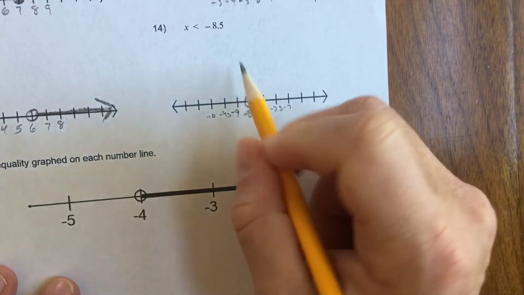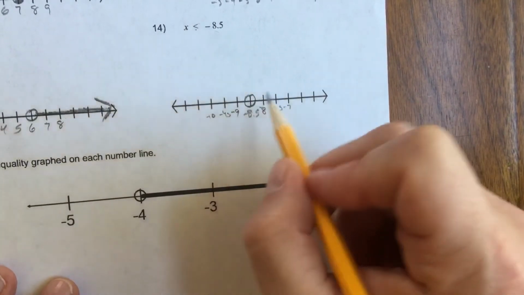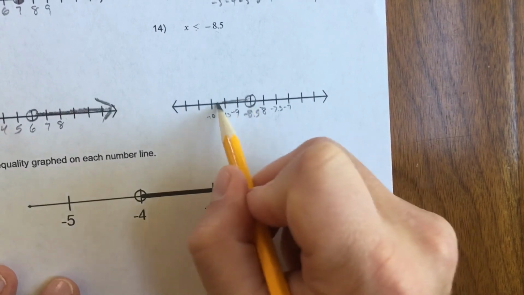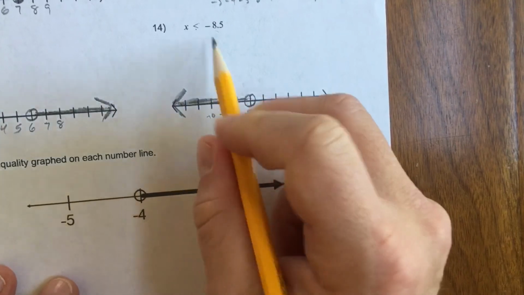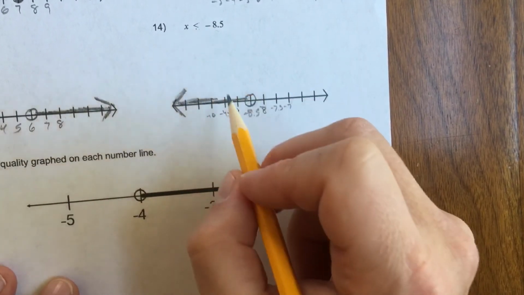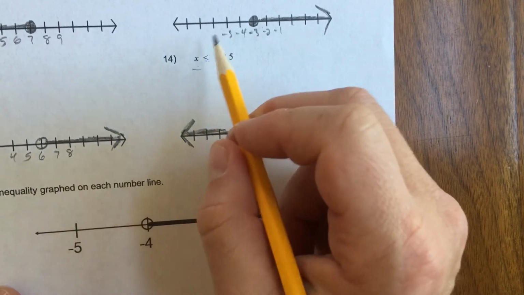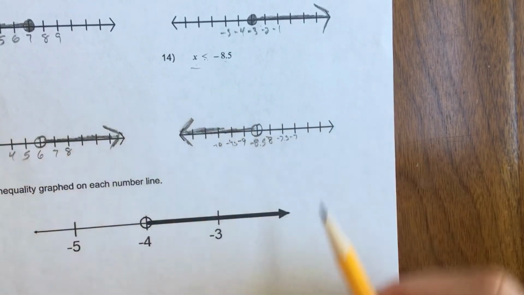I'm going to circle the negative 8.5. It's not equal to, so again, don't fill it in. I want to be less than. Numbers less than this are negative 9, negative 10, negative 11, this direction. If you start to think that whichever way the sign is pointing is the way the arrow points, that's true as long as x is on this side. If x is on the other side, it completely flips. So you have to be a little careful with that.